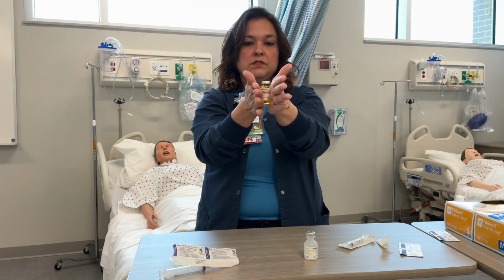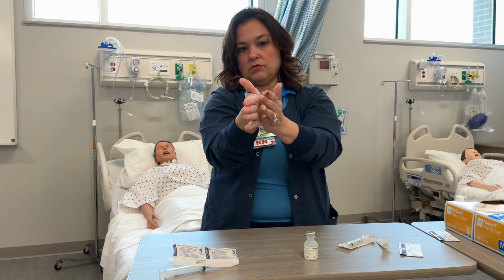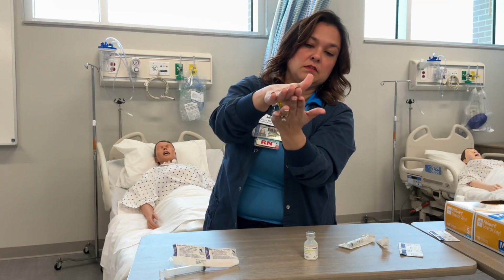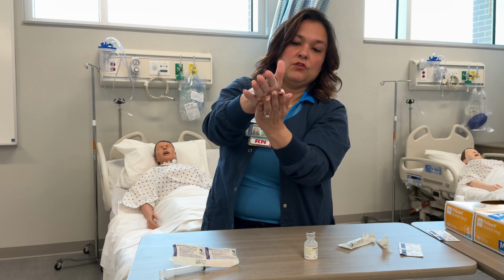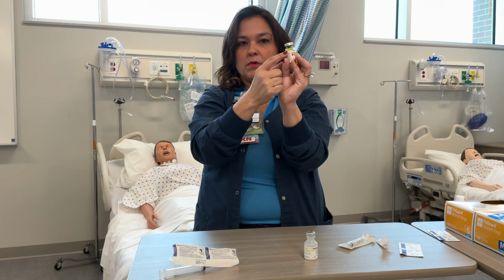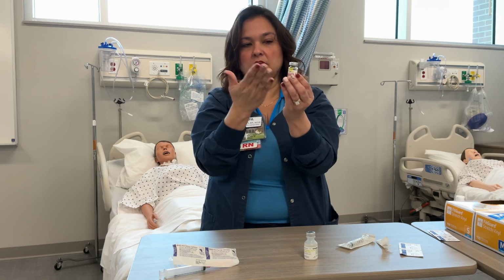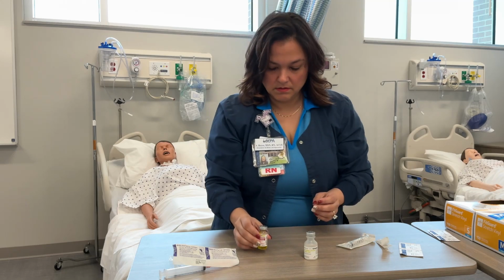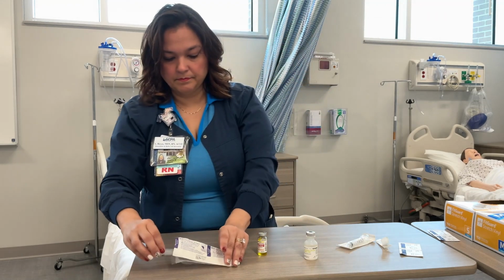I see some students that want to do it like this, and that doesn't really reconstitute it well. So if you turn it on its side, it'll reconstitute most of that medication. You're going to see in this video that there's still some up here that's not reconstituted. Again, it's just because it's been sitting up for a while, so we're going to say that it's all reconstituted. Okay, so for a real patient, you would want to make sure it was reconstituted.